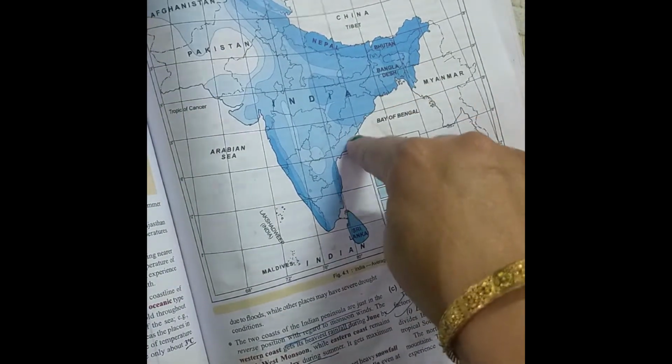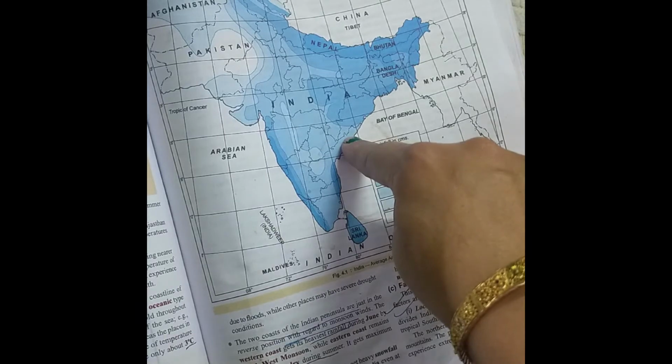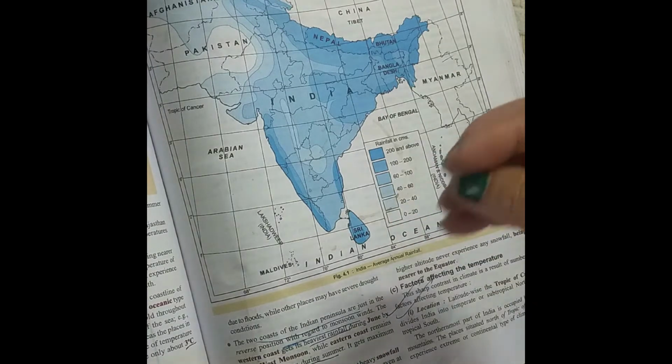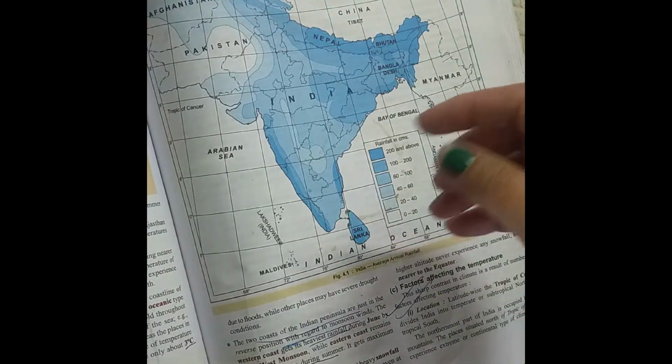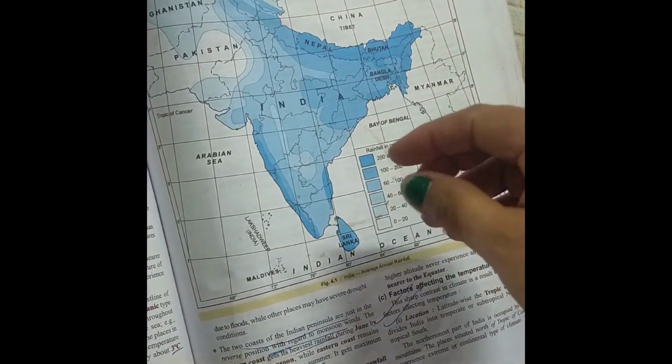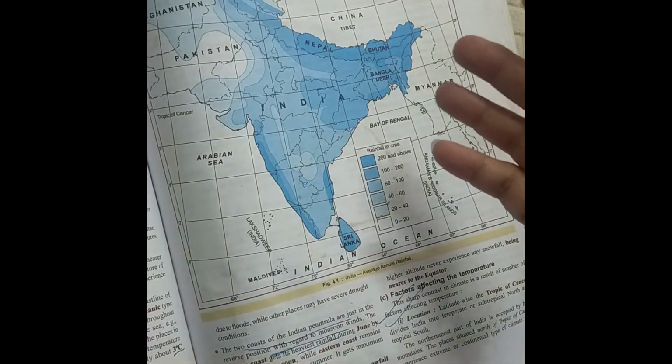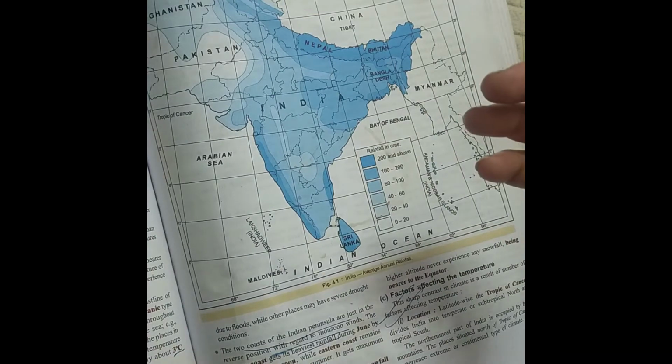But in India, the nature of the monsoon is erratic, meaning we can't say that at a particular time the rainfall will come. Sometimes it comes early, sometimes it comes late. As a result, during the summer season, some areas come under flood, while some places have drought conditions.